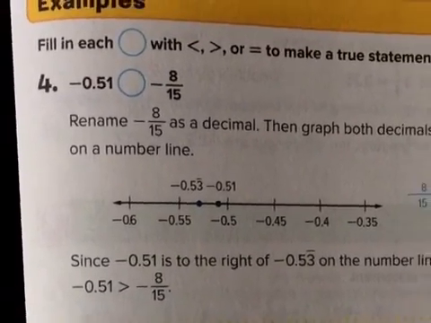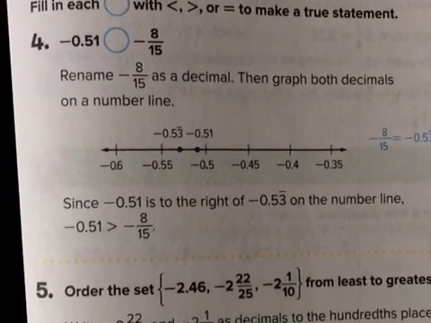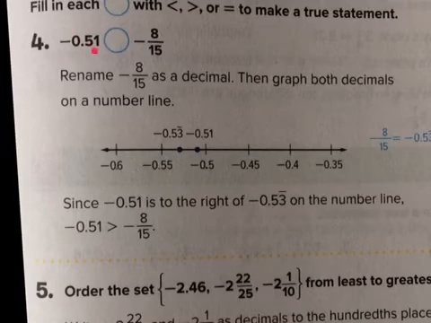both as fractions. As you can see by this example, this one was written as a decimal, to compare to this decimal. You could also write this one as a fraction, 51 over 100, and then you can find a common denominator between 15 and 100. Or you can use a number line once you've changed them both to decimals.